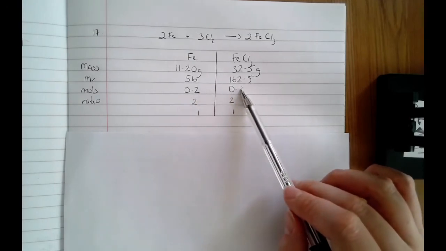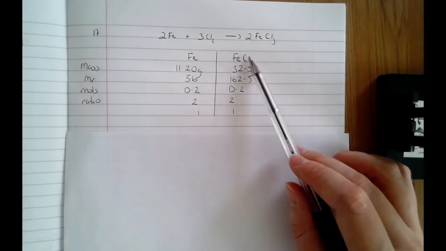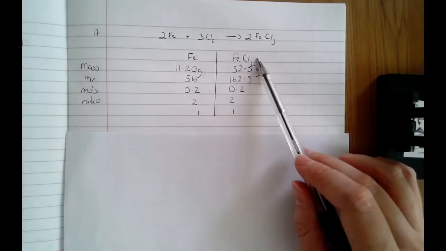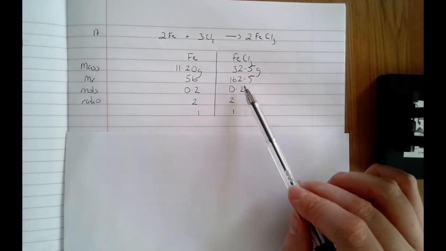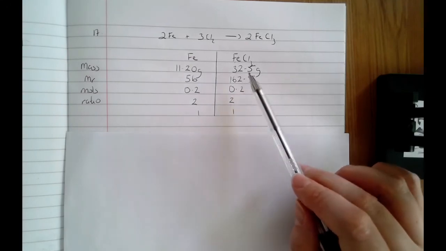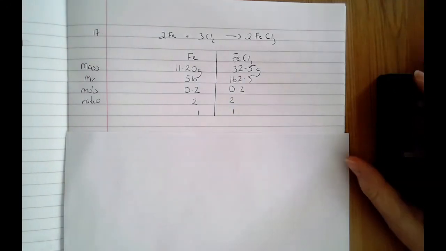And then you take the number of moles, multiply by the formula mass of iron chloride. So you've got 1 iron and 3 chlorines. It should work out as 162.5. Multiply these two numbers and you get 32.5.